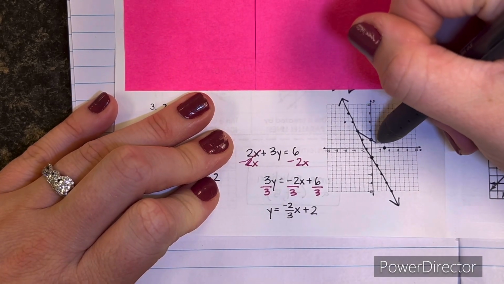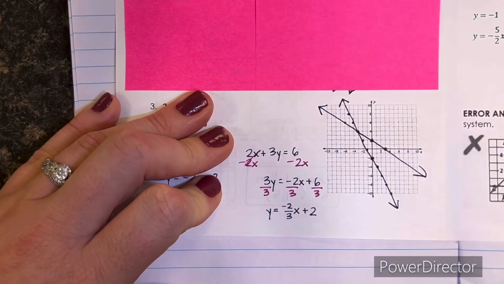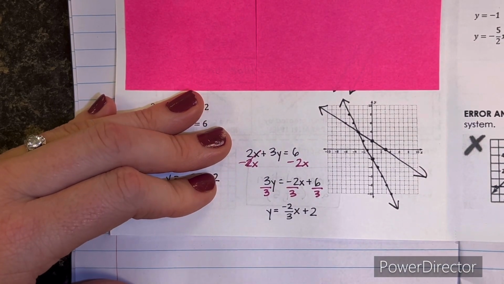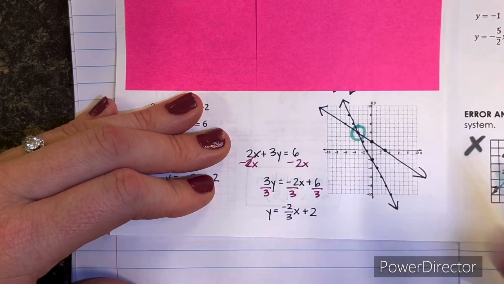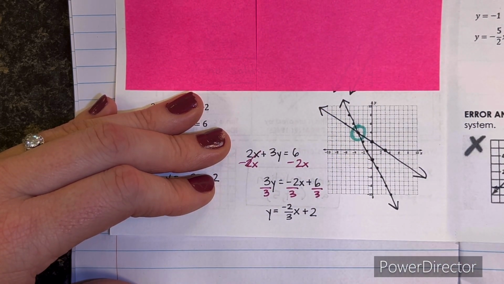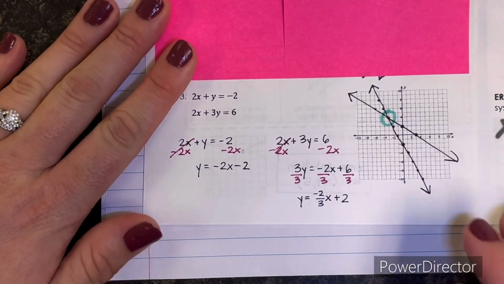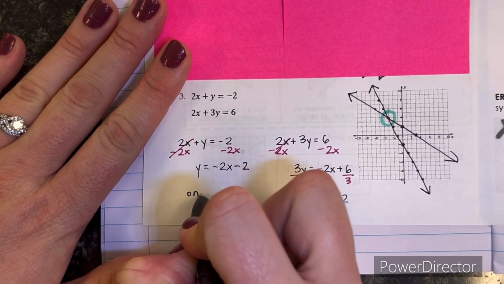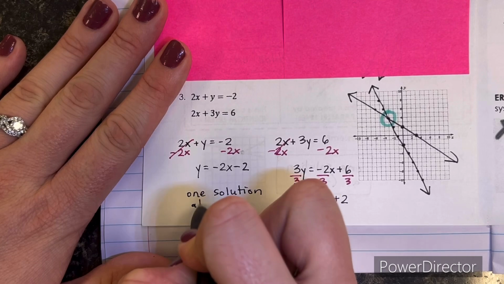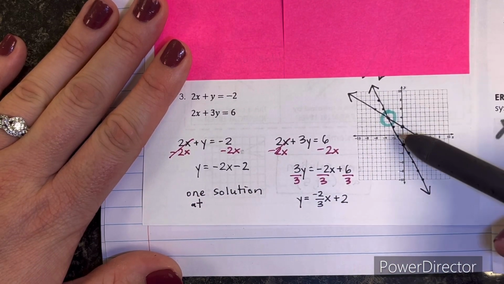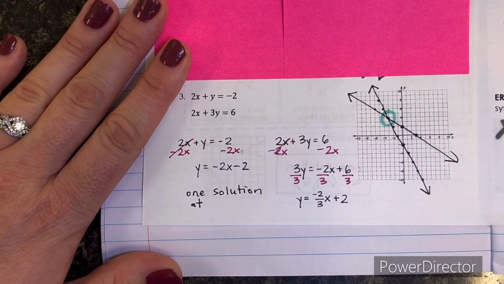And this is the dot that these two share. This one's a little bit closer together, which is fine. They still cross one time. So we have one solution, and it's at that spot right there. So I'm going to have one solution at, and then you just have to count. So this is 1, 2, negative 3, 4.